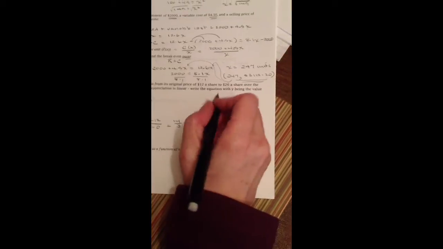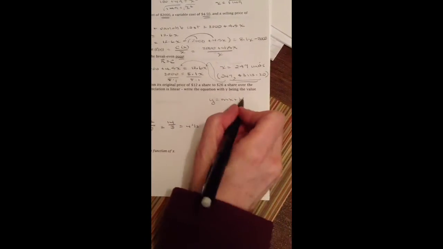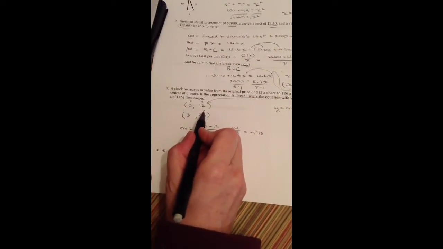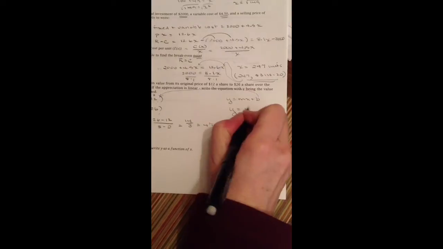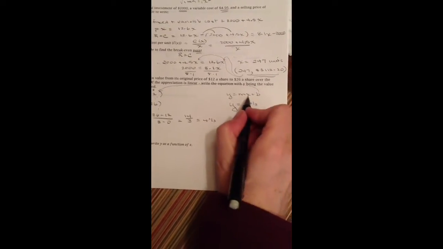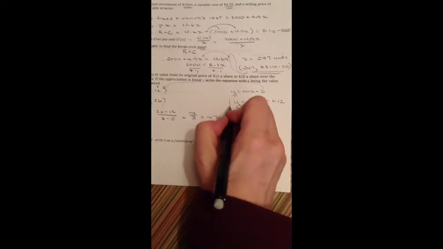When I go to write my equation of my line, the easiest way to do it is y equals mx plus b, because I have b. B is my y-intercept, and that's what this point is. So I can say y, which is my value, equals 4 2/3. Instead of using x, the problem told me to use t, so I'll call it t plus 12. 12 being my y-intercept. And there's my equation of my line.